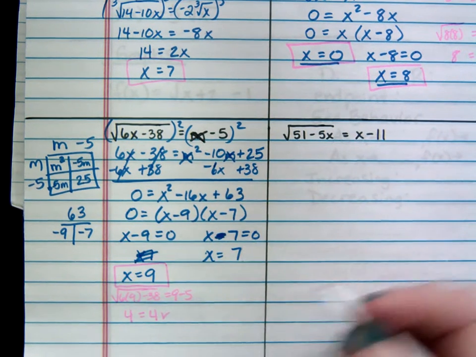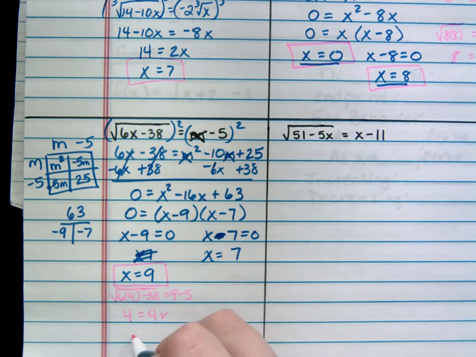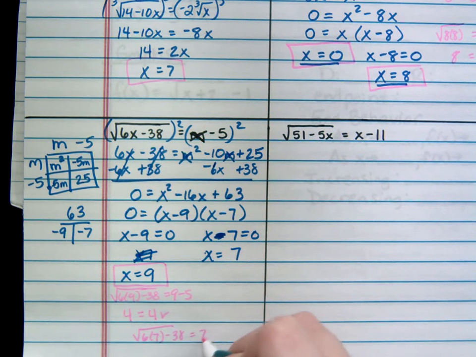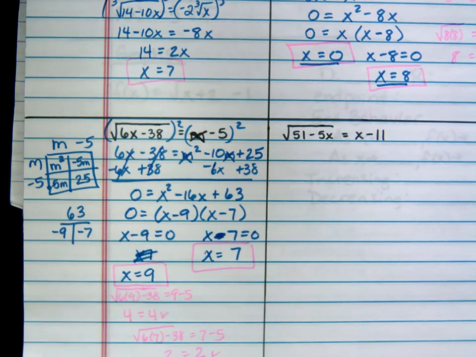On the other possibility, I have 7. So I'm going to do the square root of 6 times 7 minus 38 equals 7 minus 5. So I'm going to get 2 equals 2, which checks out as well. So both of these were answers.